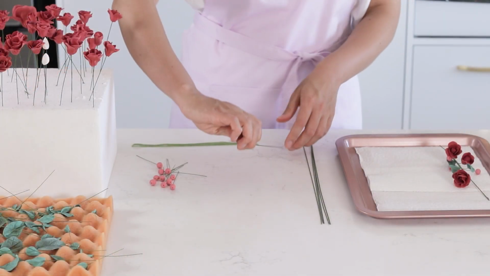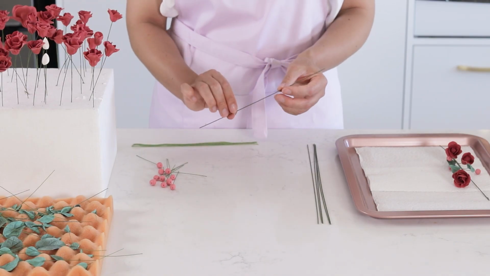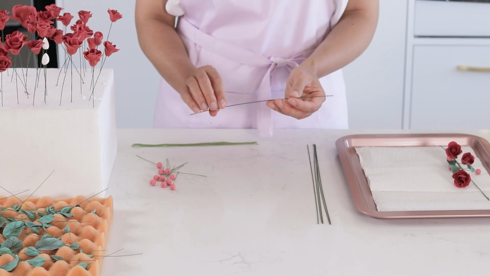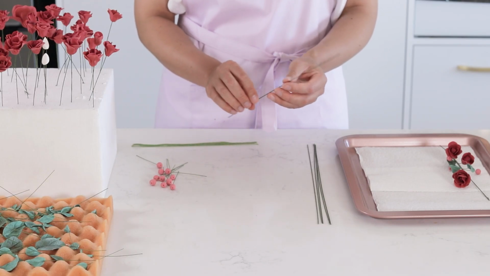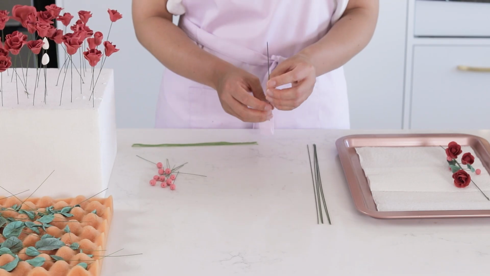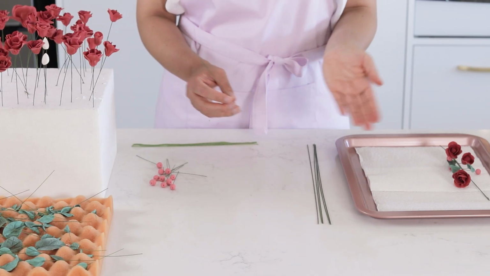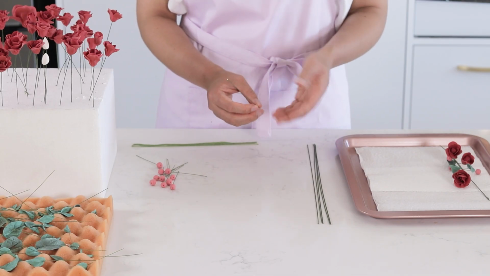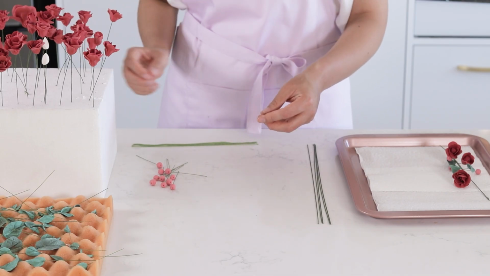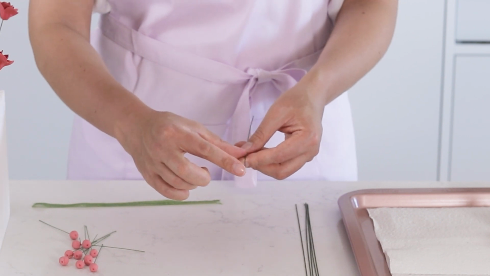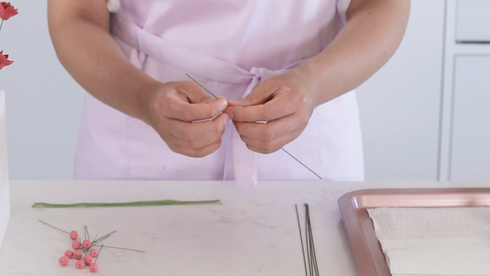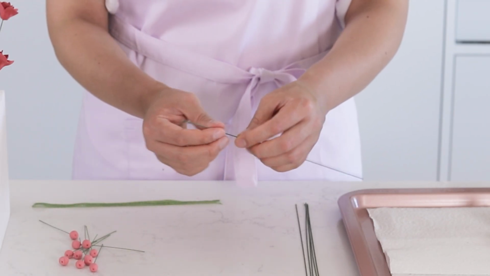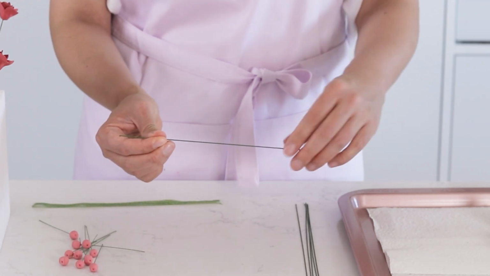I have cut down my wire. This is a 20 gauge wire. I've cut it down to about 24 centimeters. This is just a better length to attach onto our cake. You'll see why later on. And this needs to be a firmer wire to hold all of the smaller flowers and leaves and berries together, which have been made onto thinner wires. And so you want to start about 2 inches below this wire. Now you're going to need this portion here, and this is going to attach to the upper tier, and this portion is going to attach to the lower tier.